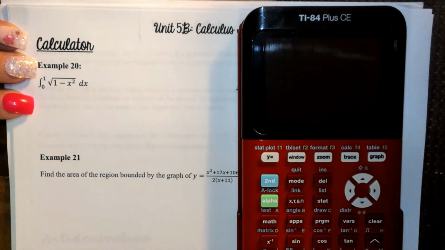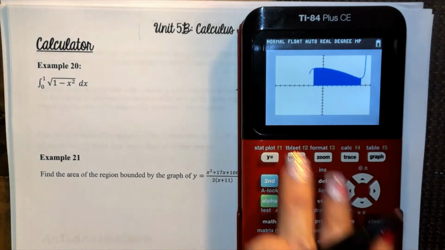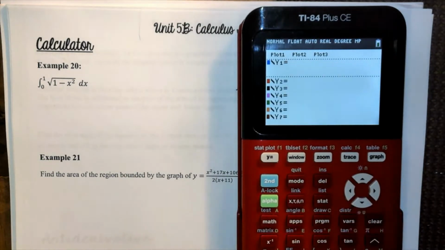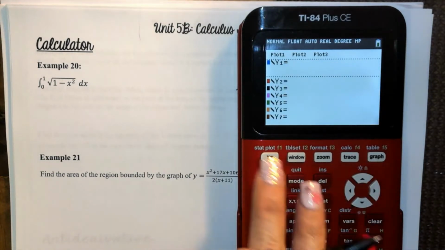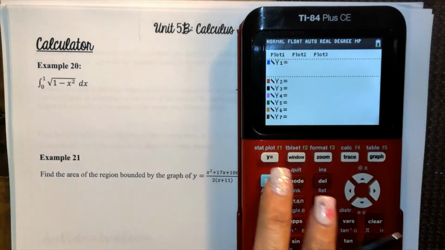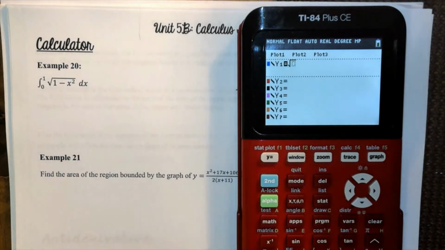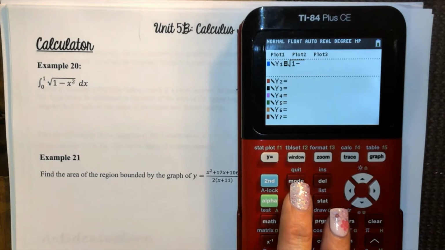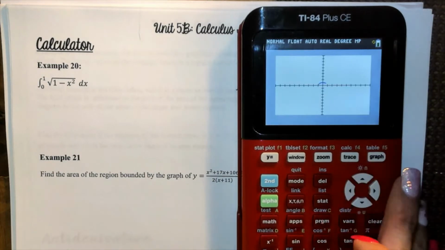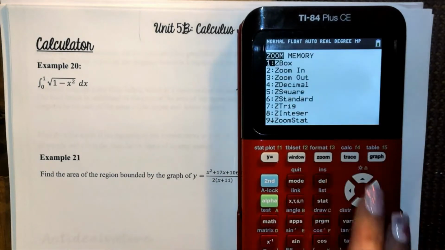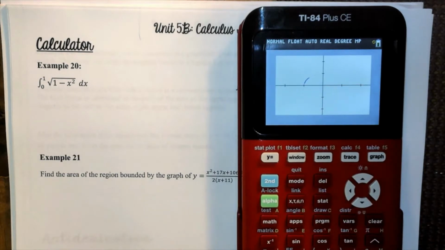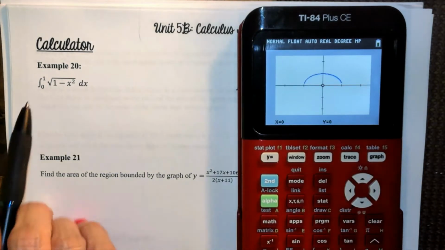I'm going to turn it on. Here we go. Y equals, I'm going to clear it out, and enter the function: second square root, 1 minus x squared. I'm going to graph it. I'm going to zoom in. I can't really see that very well. There we go. Now I want to go from 0 to 1.